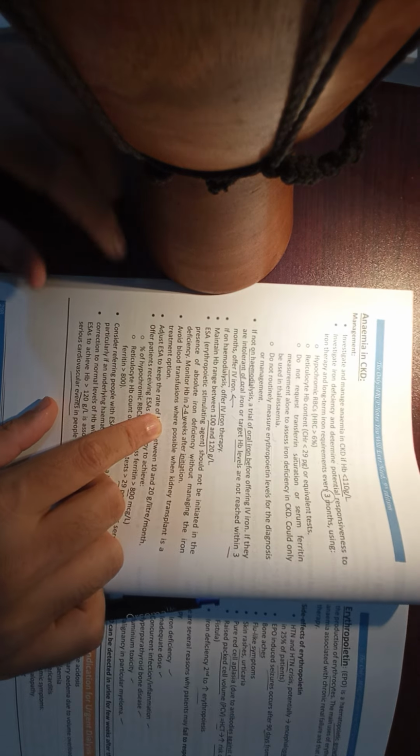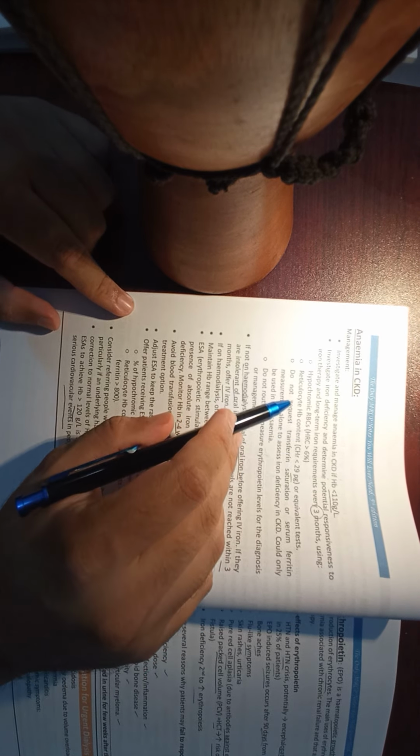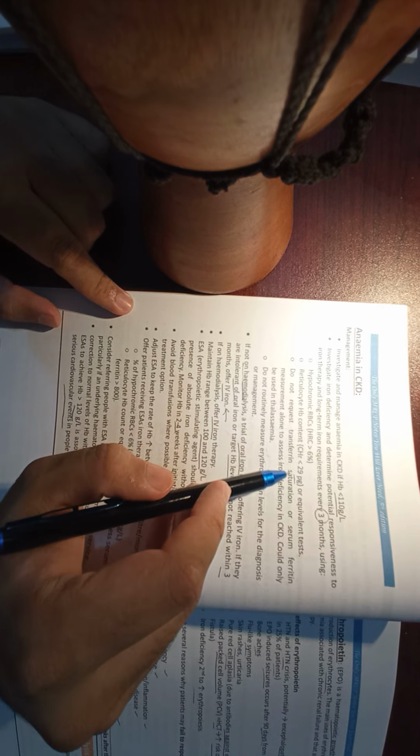Anemia and CKD. Investigate and manage anemia in CKD if hemoglobin is less than 110, that is less than 11. Investigate iron deficiency and determine potential responsiveness to iron therapy and long-term iron requirement every 3 months using hypochromic red blood cells, HRC more than 6%, reticulocyte hemoglobin count or equivalent test.